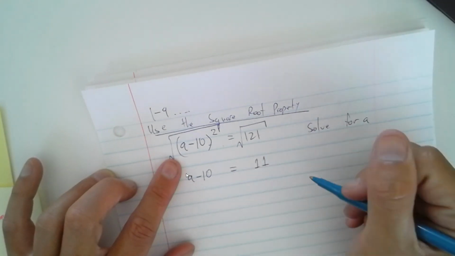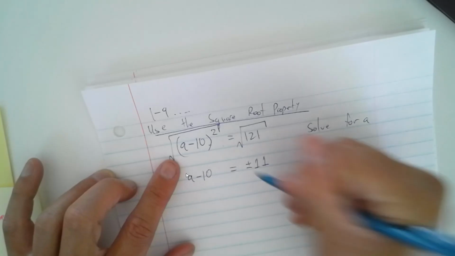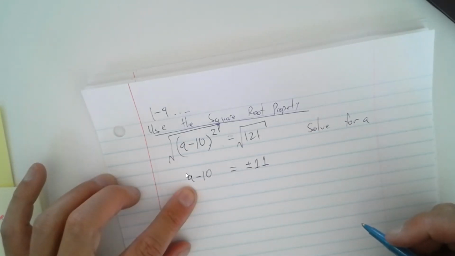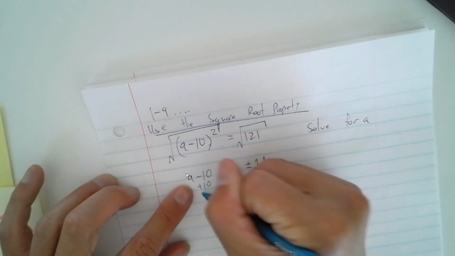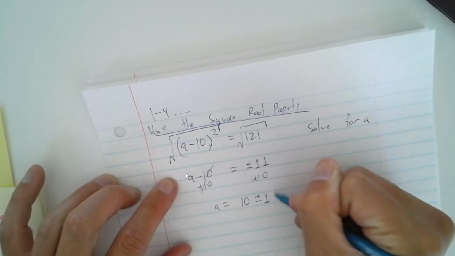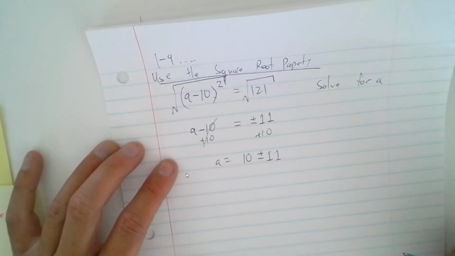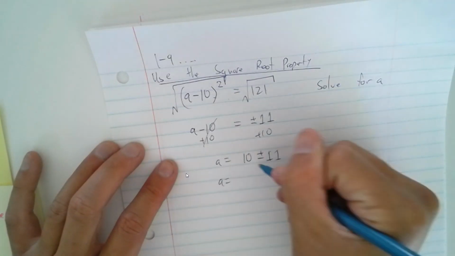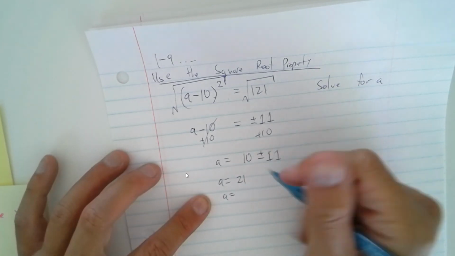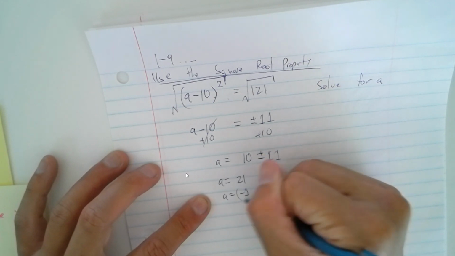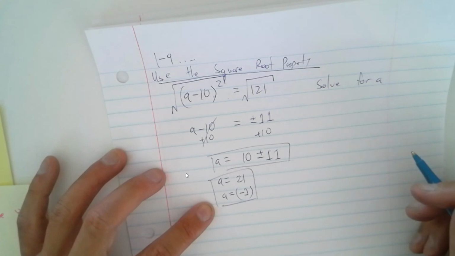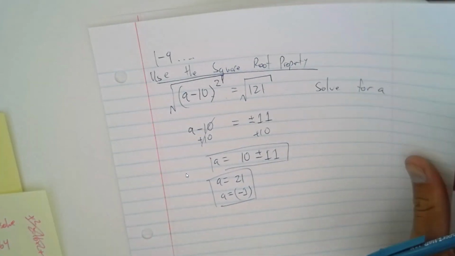However, please keep in mind, technically, it's plus or minus 11. Then to solve for a, you just add 10 to both sides. So technically, your answer is 10 plus or minus 11. So you actually have two possible answers. You have a equals 10 plus 11, which is 21, or a could equal 10 minus 11, which is negative 1. Those are your final answers, but I will be okay with this one as well. That's another type of problem I wanted you to solve.